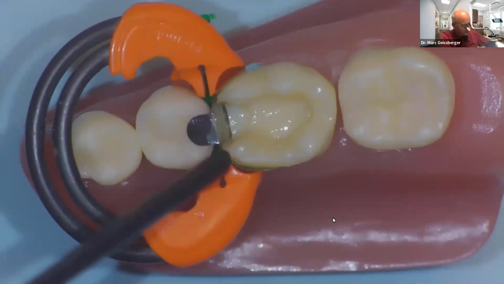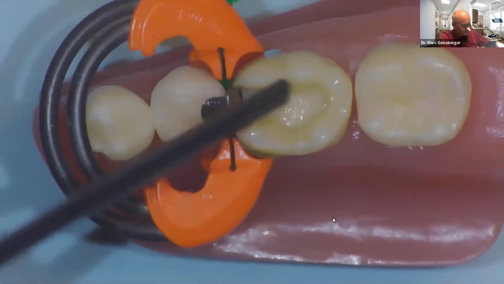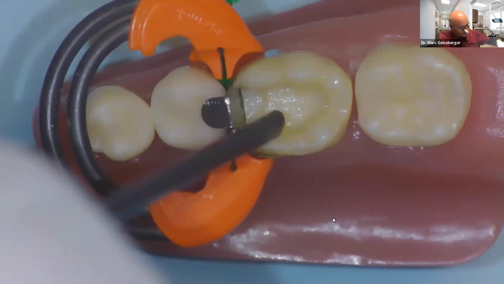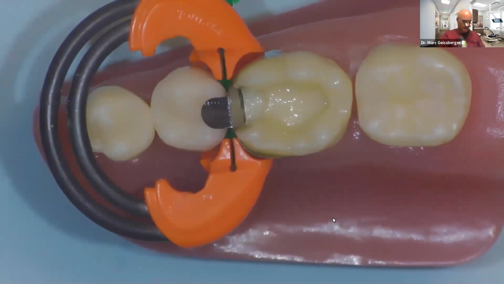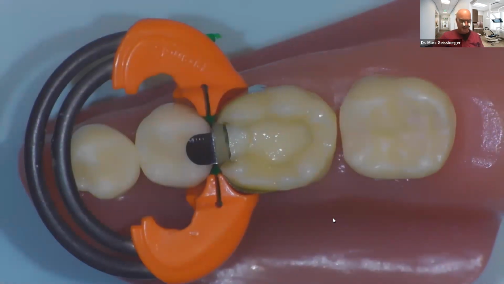And we want to move our air throughout the preparation. We don't want any cooling. You also want to make sure that you get it on your matrix band to get that all cleared out. And when this is done, it should resemble kind of a cellophane look.